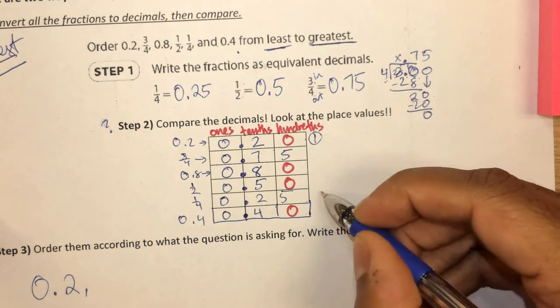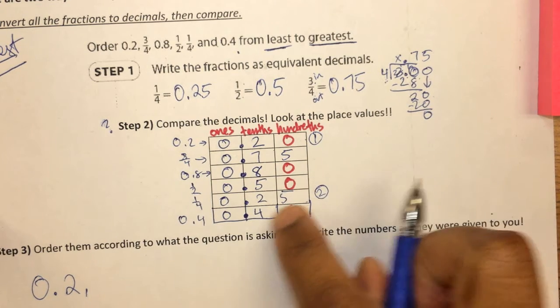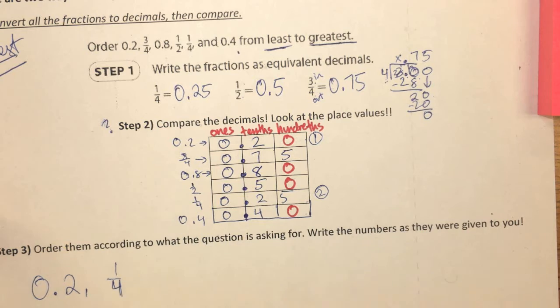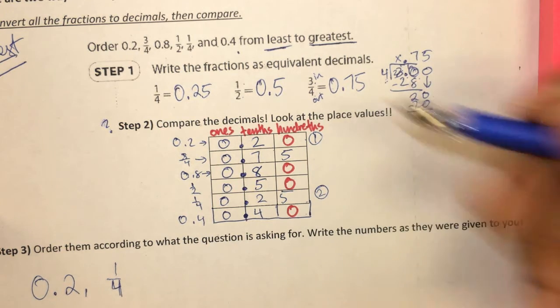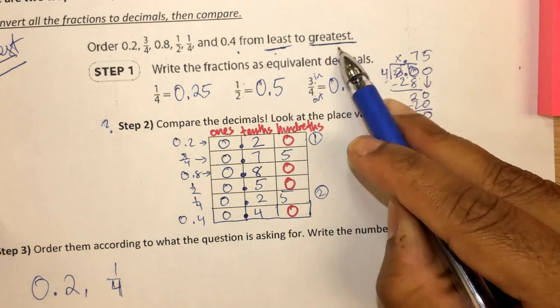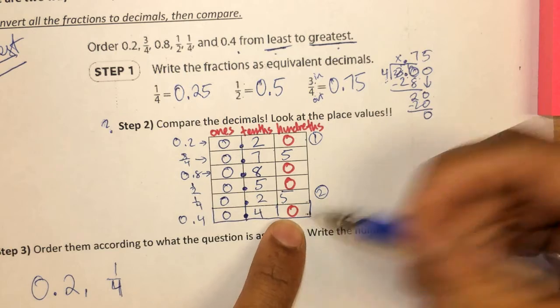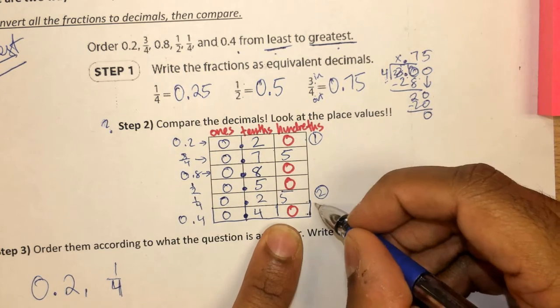So 20 and then 25 would be my next one. They give me 25 hundredths as 1/4. And so I write that down. So those two are done. Let's see what our next biggest number is. This is going least to greatest. My next biggest number is 40 hundredths. 40 hundredths is my next one.